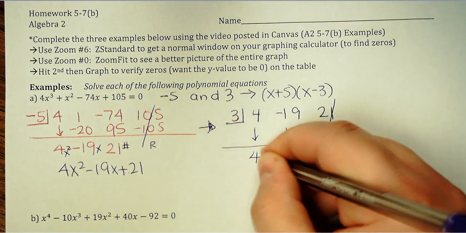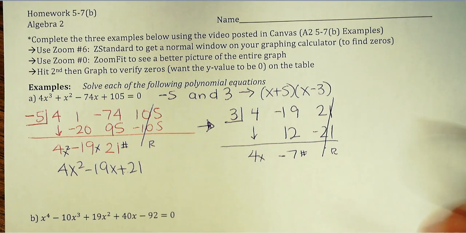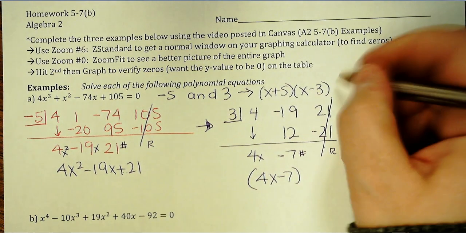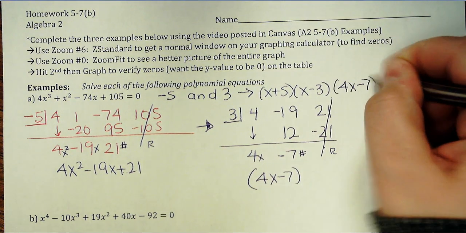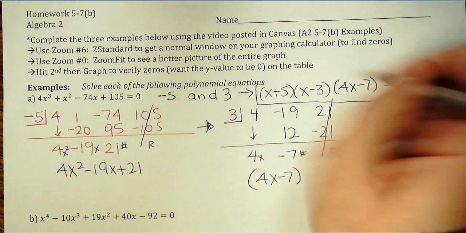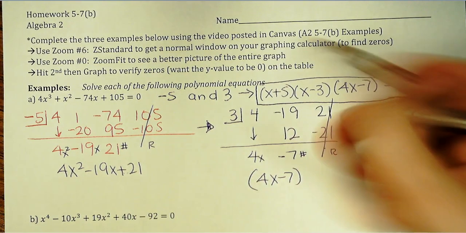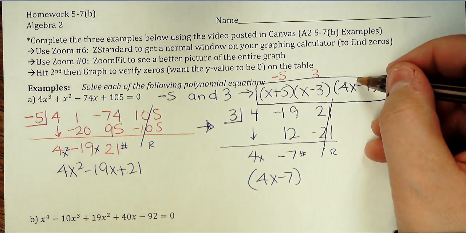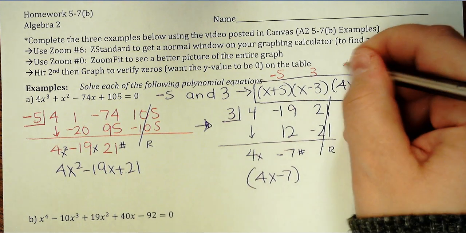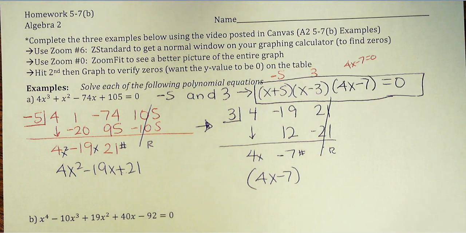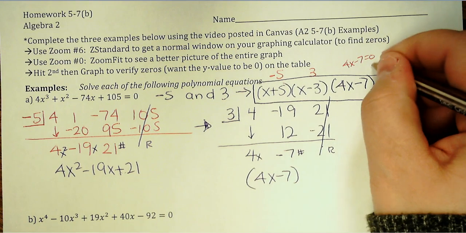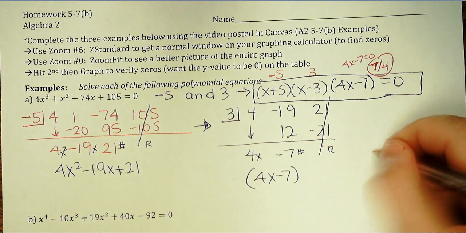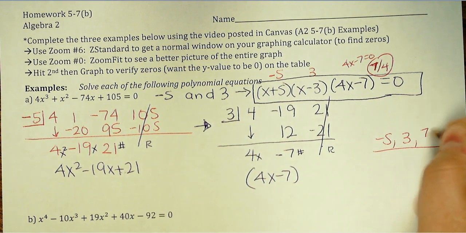This is your plain number, and this is your x. So, by further breaking this down, all we have left is 4x minus 7. So the completely factored form of this polynomial would be what I have written up here. And in this form, it's so much easier to see what our zeros should be. We already knew the -5 and the 3. And for my third answer, if I set 4x minus 7 equal to 0, I would add 7 and divide by 4. So that third answer that didn't go through the nicest of numbers is going to be 7/4. So I got my 3 answers: -5, 3, and 7/4.